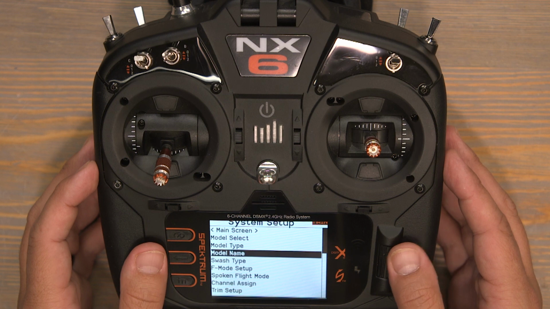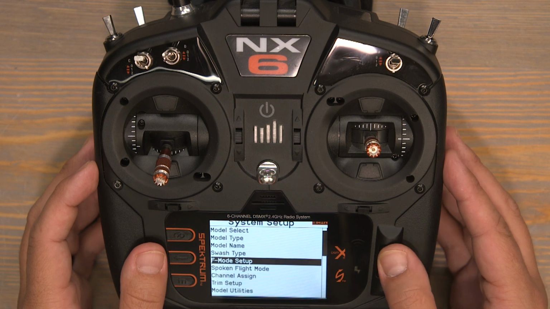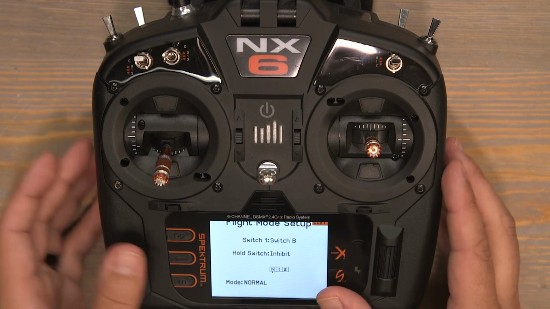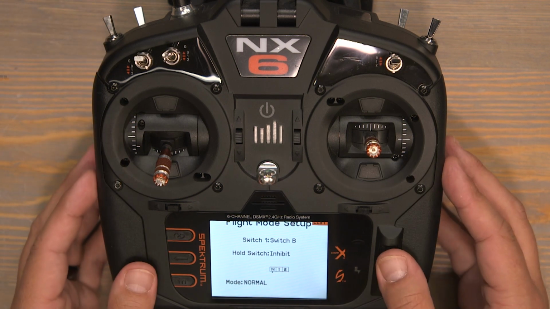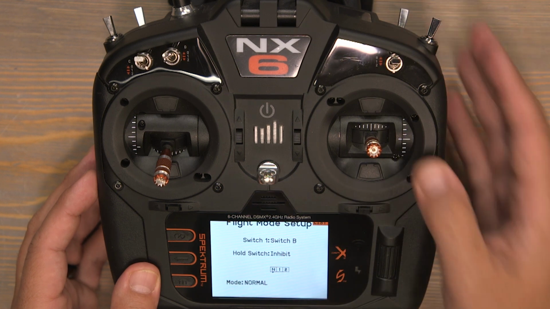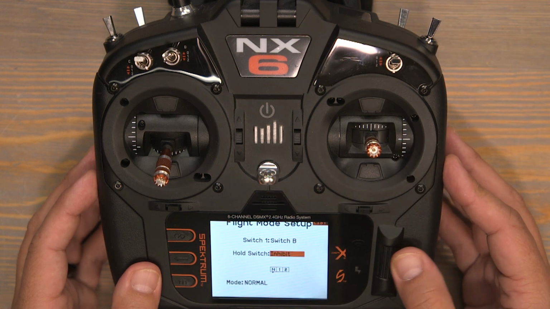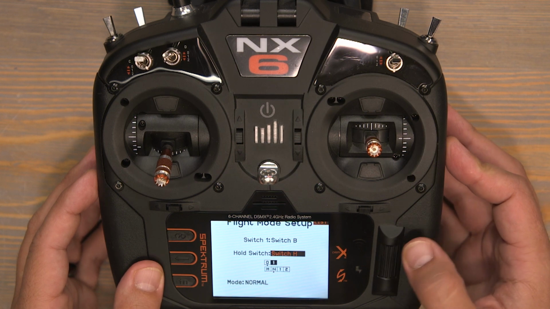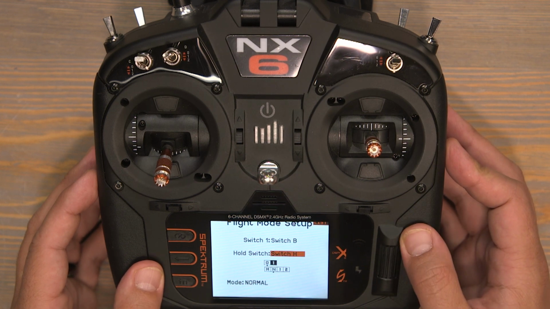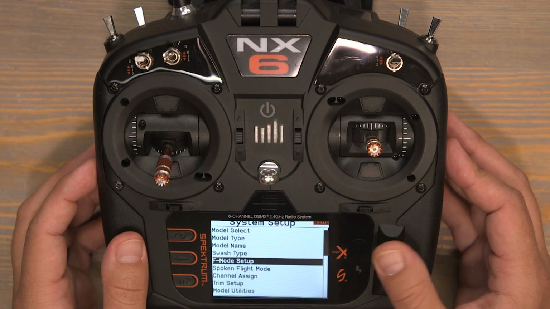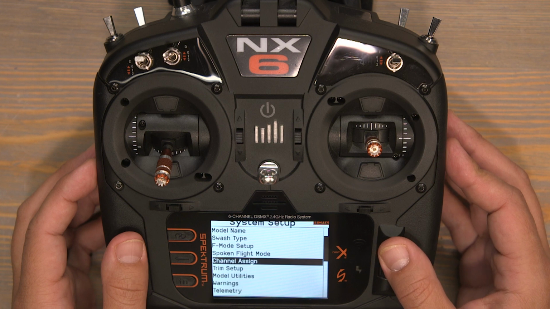Now scroll down to F-Mode Setup. Click on F-Mode Setup, and for switch 1, switch B is exactly what we want, so we'll leave that as it is. But the hold switch should be switch H. So scroll down to where it says Hold Switch Inhibit and click, and scroll to the right until we get to switch H. Now that that's set, push the back button and scroll down to Channel Assign.